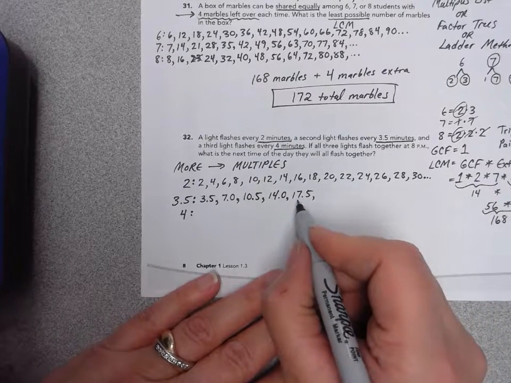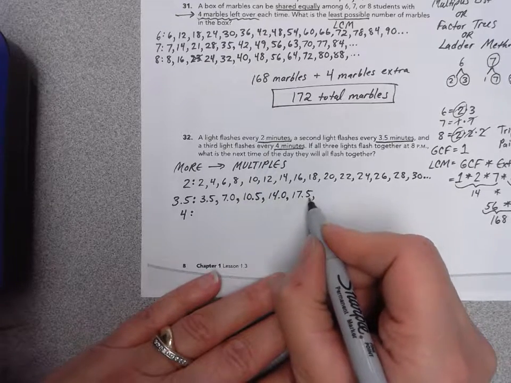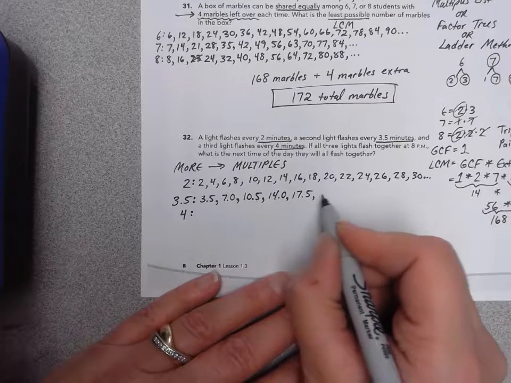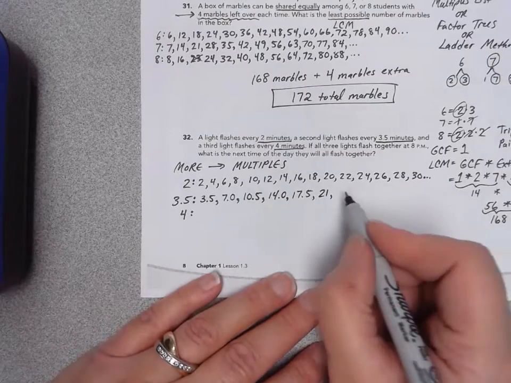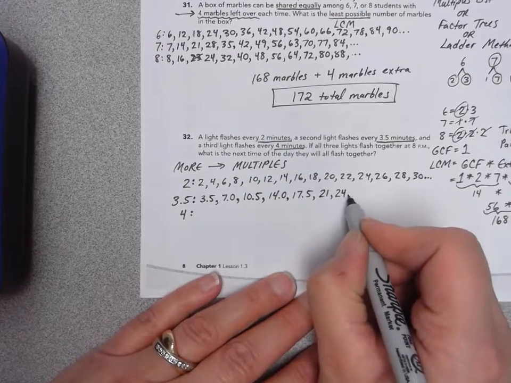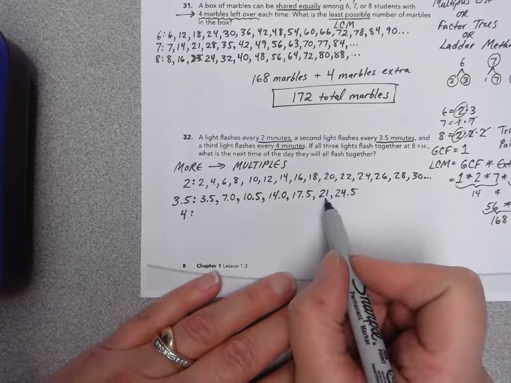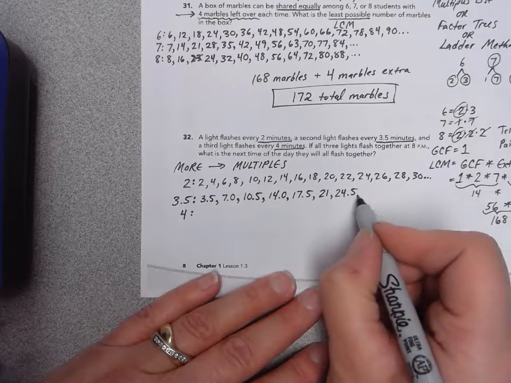Well, 17 plus 3 more, the whole numbers, would get me 20. And these decimals, 0.5 and 0.5, that's the same as 1 whole. So 20 plus 1 more, 21. 21 plus 3.5 would get me 24.5. Or 21 plus 3 gets me 24, and a half and a half, sorry, and only one more half, 24.5.